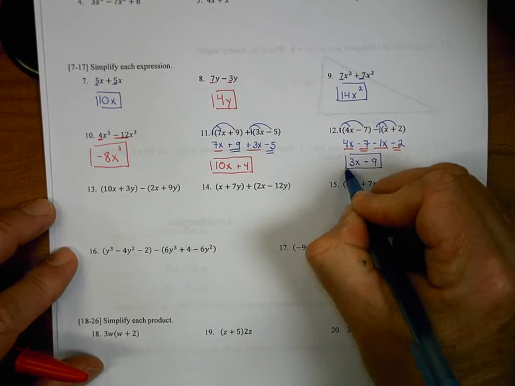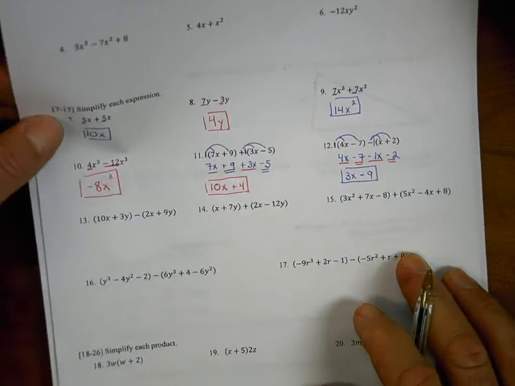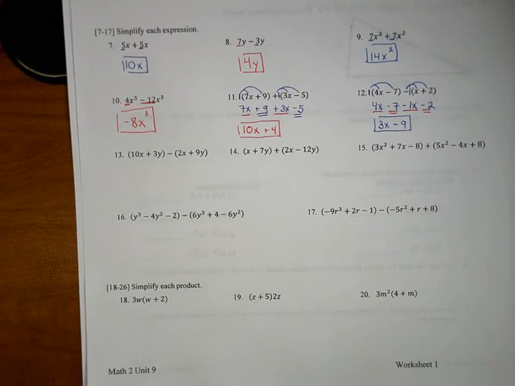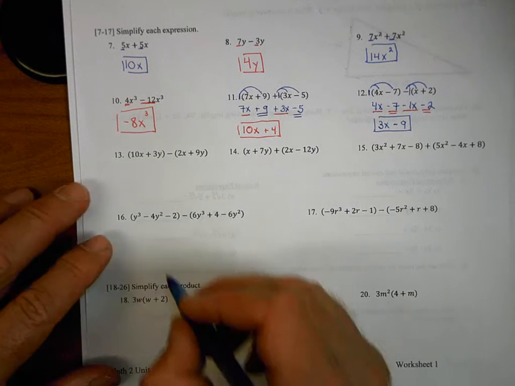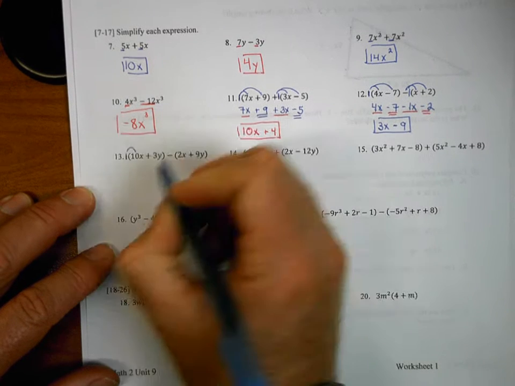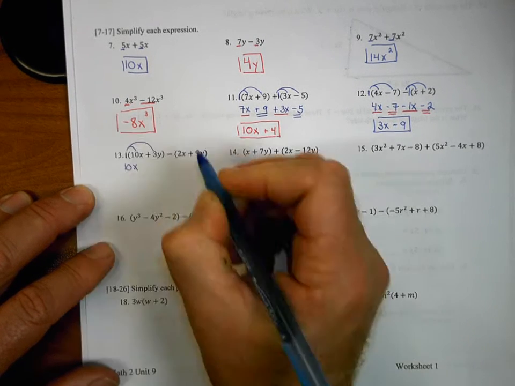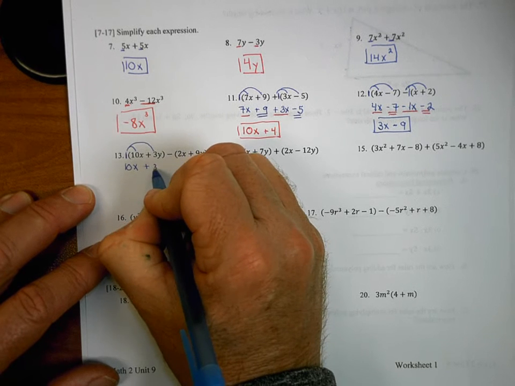Therefore, number 12 is simplified. Okay? Number 13, I have grouping symbols, so you always want to rewrite your problem without grouping symbols, the first thing you do. So I have an implied 1 here, so I'm going to distribute. 1 times 10x is 10x. 1 times positive 3y is positive 3y.